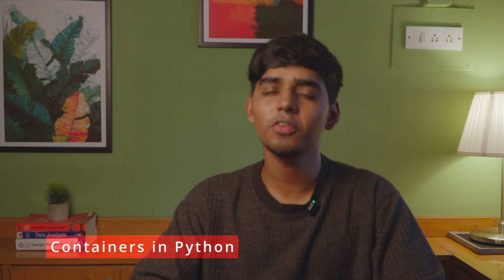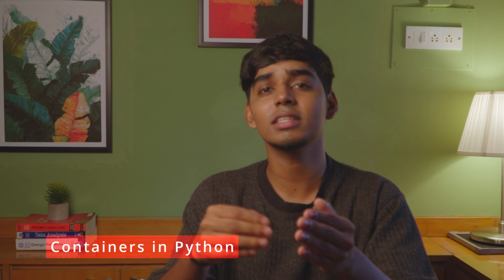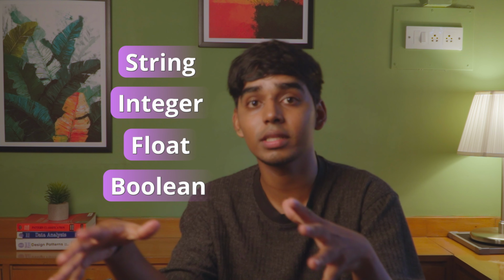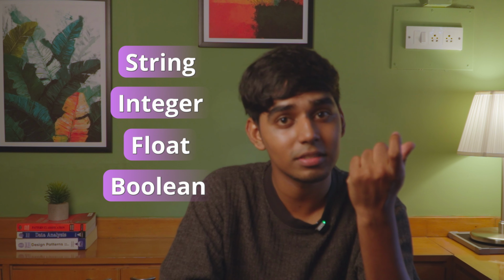Python. Before we understand what containers are, let's see the fundamental data types and how you store them in Python. You have integer, float, boolean, and string; those are all fundamental data types of Python, and you store them in a single variable. But now let's say you have a single variable and you want to store multiple data types in it, like a string, an integer, a float, and a boolean all together in one particular variable itself.